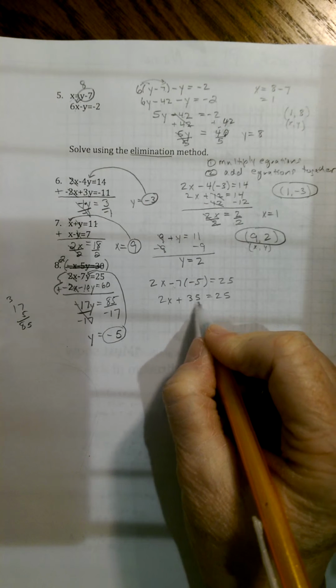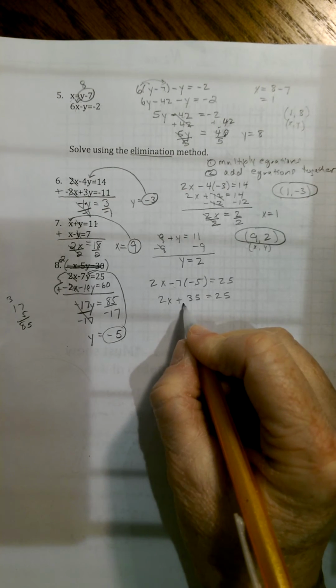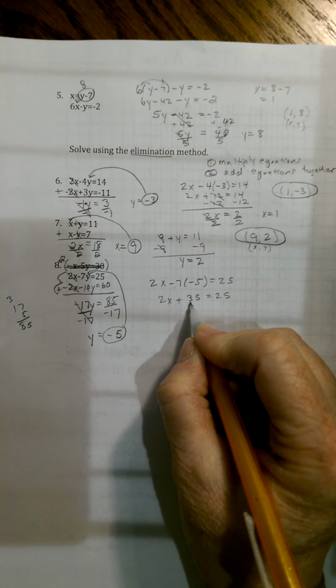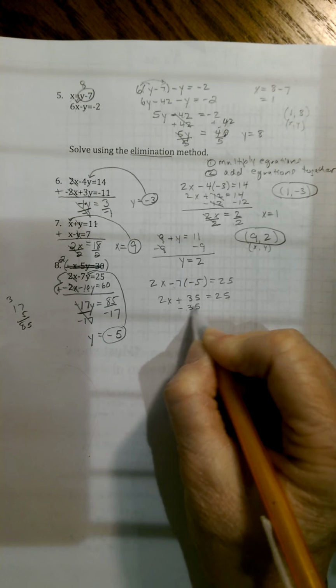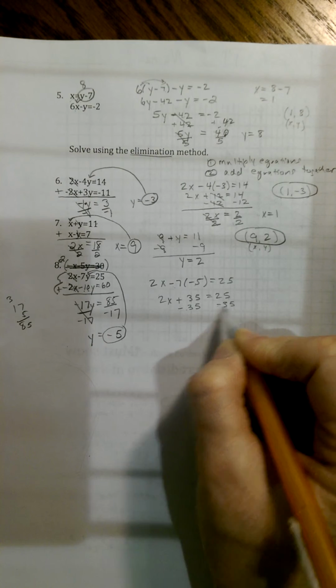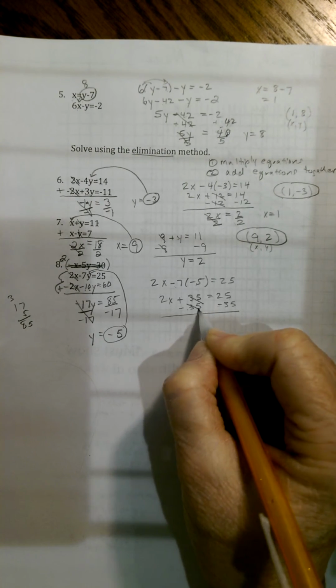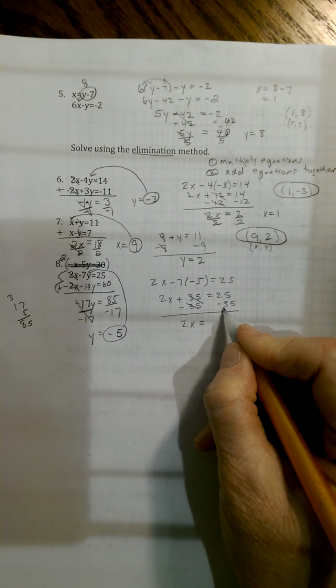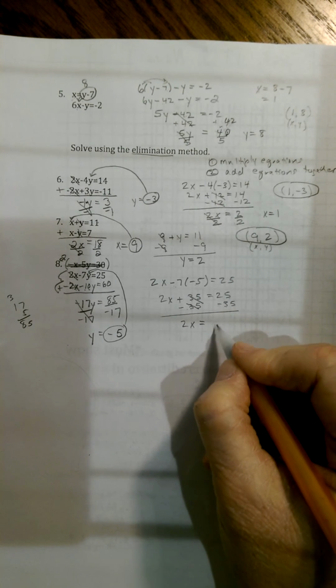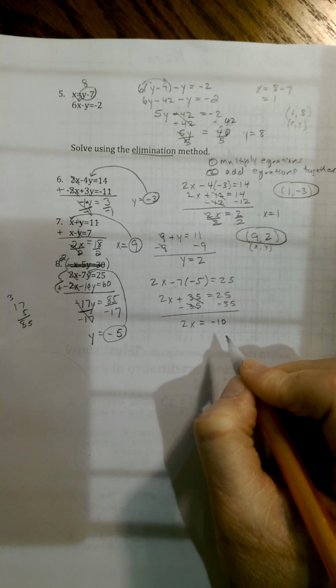Now, it's a two-step equation. I always want to start with addition or subtraction to get x by itself. So to move the 35 across the equals, that's when I do the opposite. I'll subtract it. The 35s now are gone on the left side, and on the right side I have 25 plus negative 35. That's the same as negative 10.